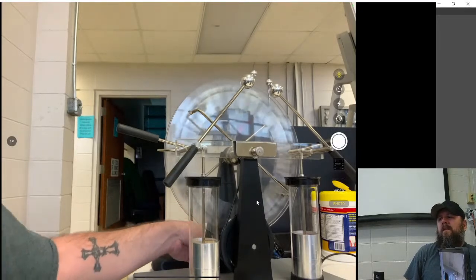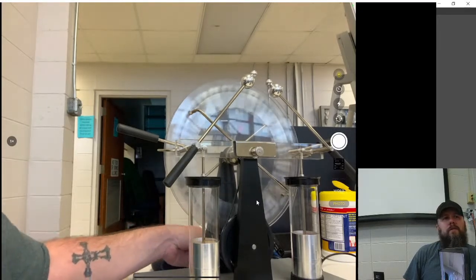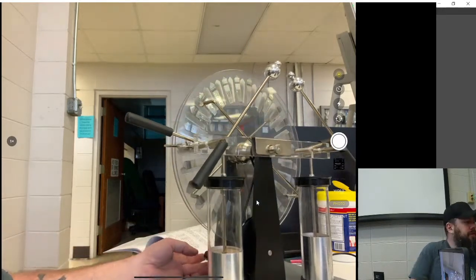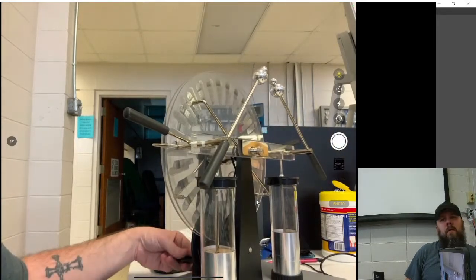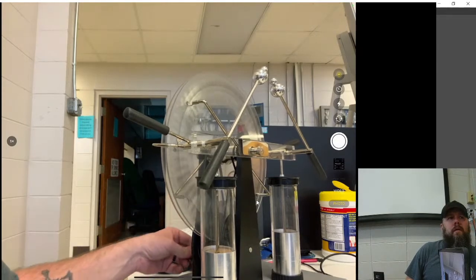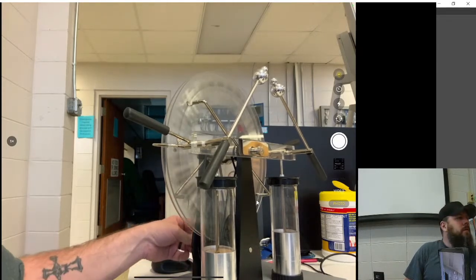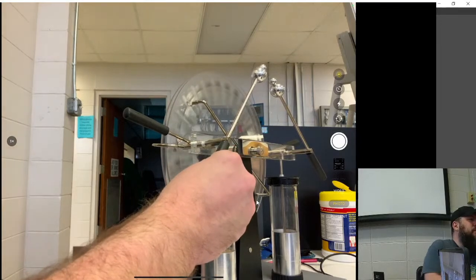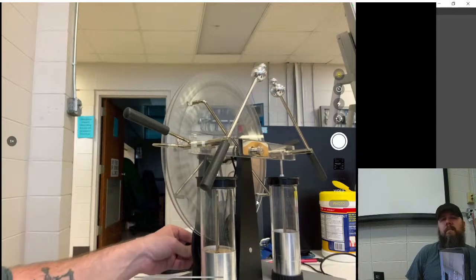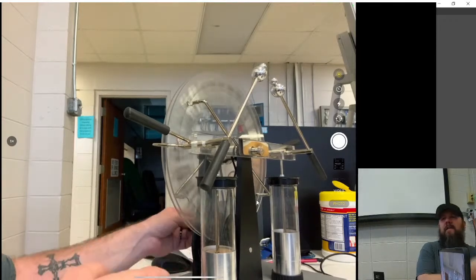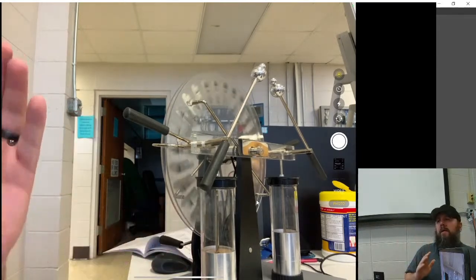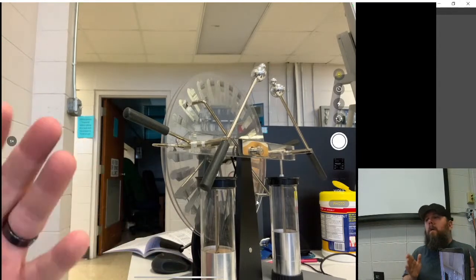All right, now watch this. So all we're doing is scraping electrons out of the air, right? I'll turn it a little bit more so y'all can see it. Are y'all able to see it? Now, as I pull that up, I'm able to charge up more because the gap between them stays the same. They're parallel. So when they're perfectly parallel, you can store up a whole lot of charge.